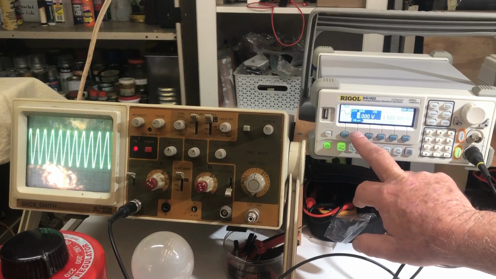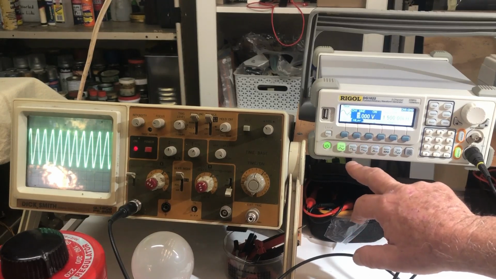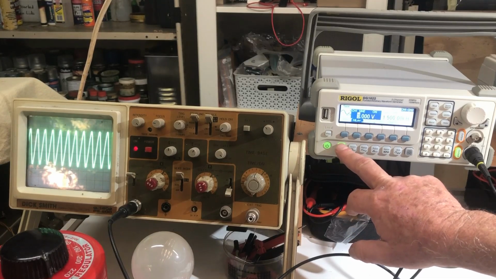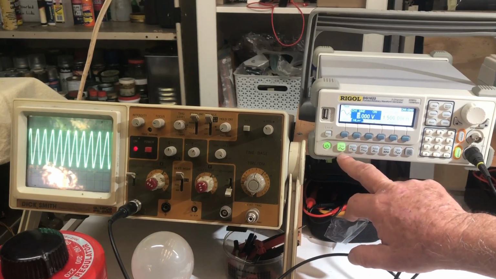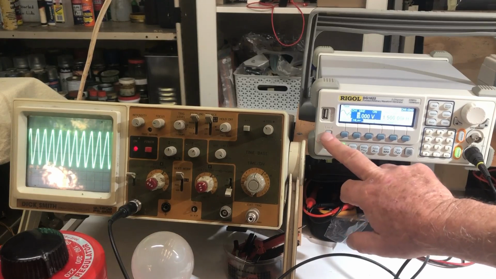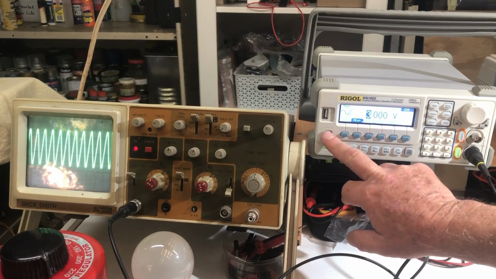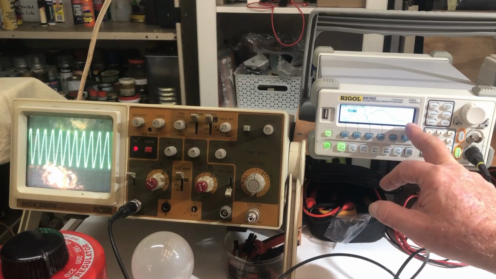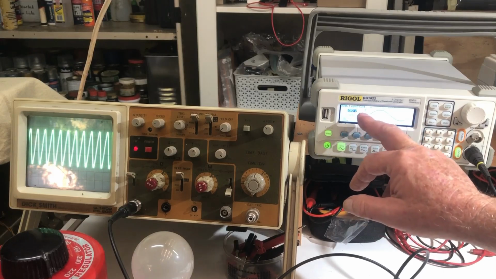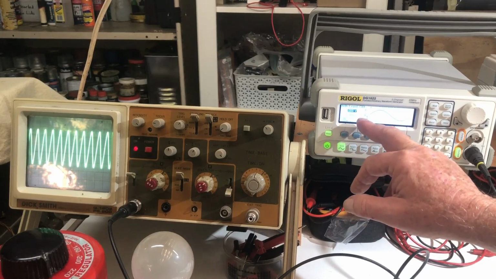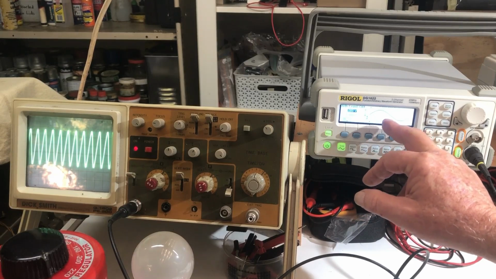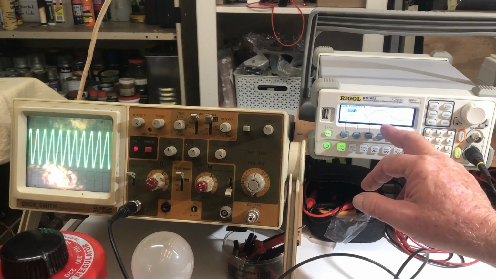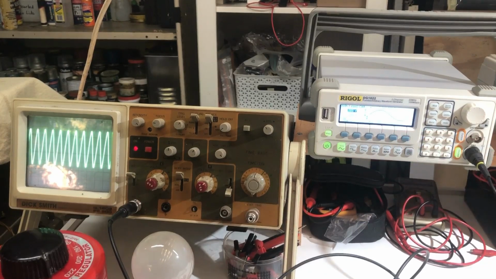I don't know, 3 volts peak to peak. I'll view it, that's what we should be getting. 2 kilohertz, 3 volts, minus 1.5 volts. Okay. In any case, looking at the scope, that seems to be what we're getting.